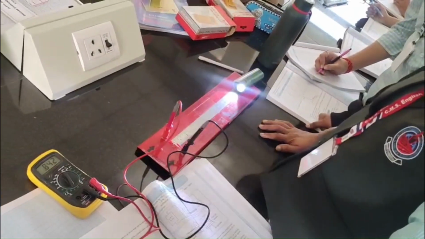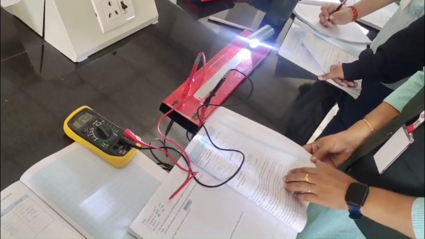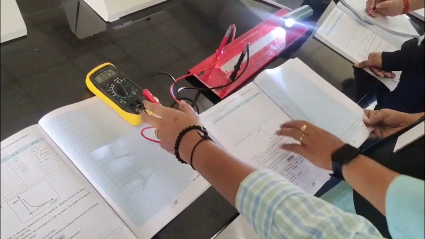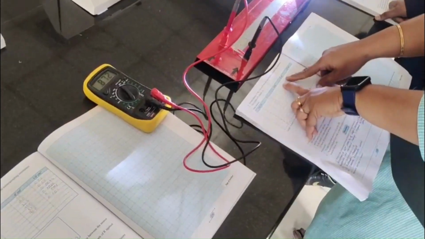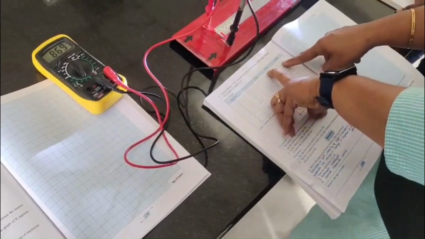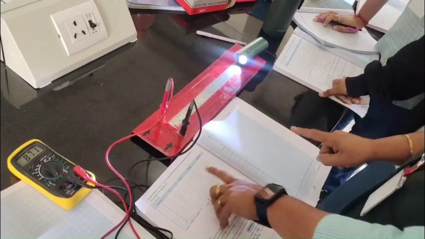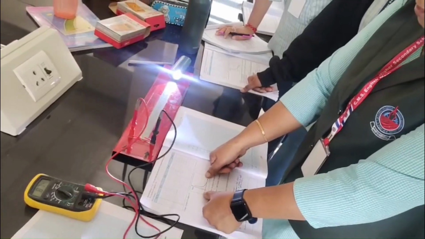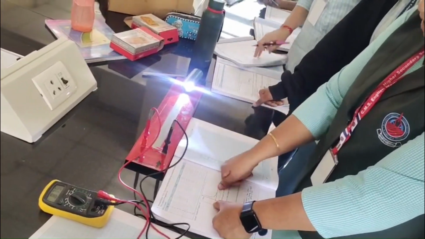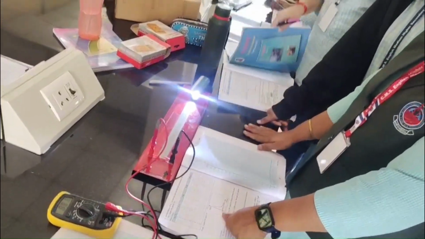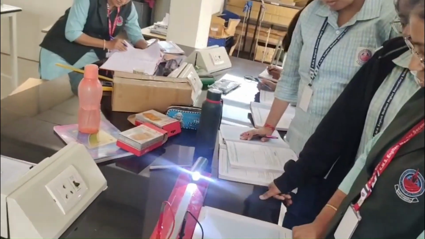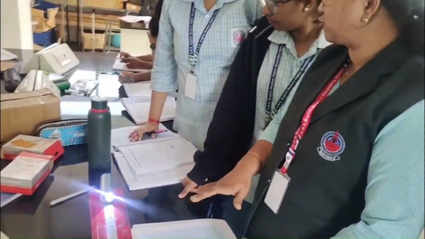Understood? So after noting down these readings, what do you want to do? You have to calculate. No formulas. You have to take d square, then the reciprocal, 1 by d square. You only have to plot a simple graph. If the graph is correct, then your answer is correct. The experiment is done. Understood? So after taking the readings, plot the graph and show me.